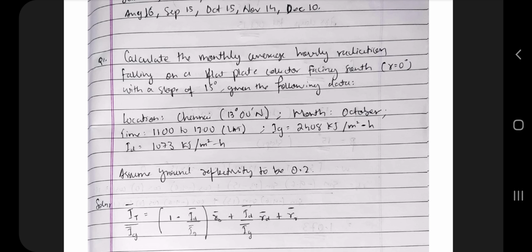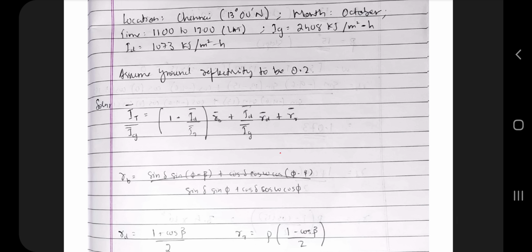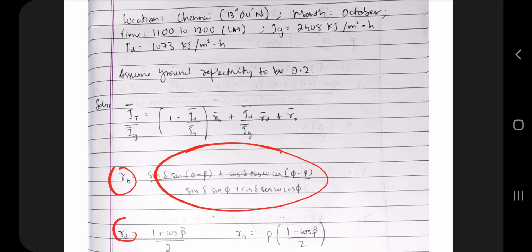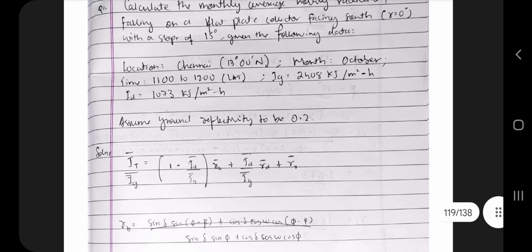There you can see many terms like IT, IG, ID, RB, RD, as well as RR. So let's see what those terms mean. For each of these, there is a formula given to us for calculating RB, RD, and RR. When you get these three terms, they have given the value of IG and ID. Just substitute these five terms, and you will easily get the value of IT.